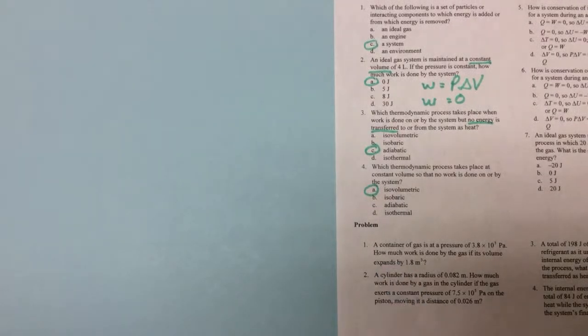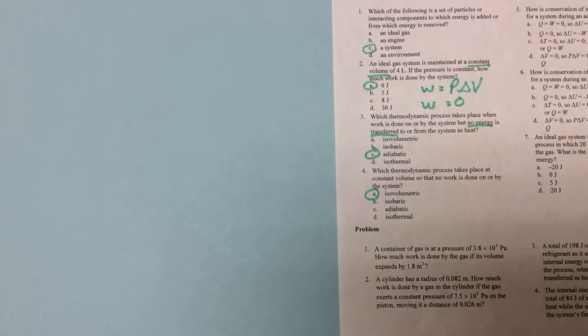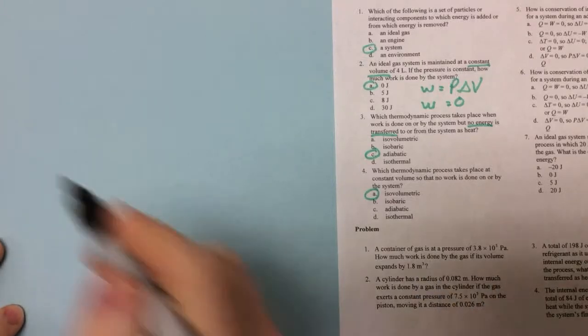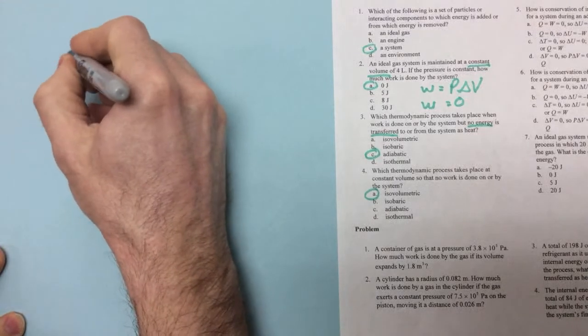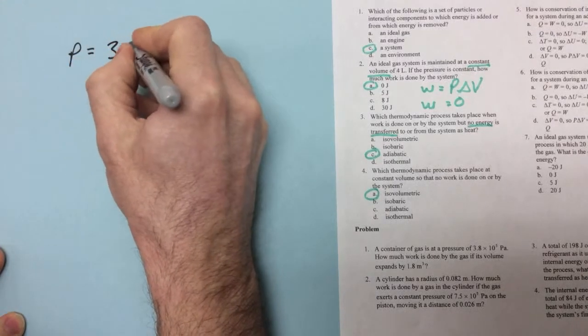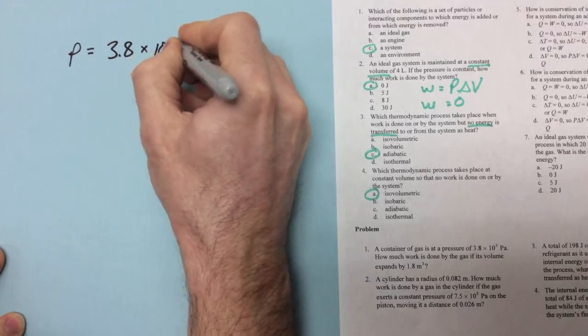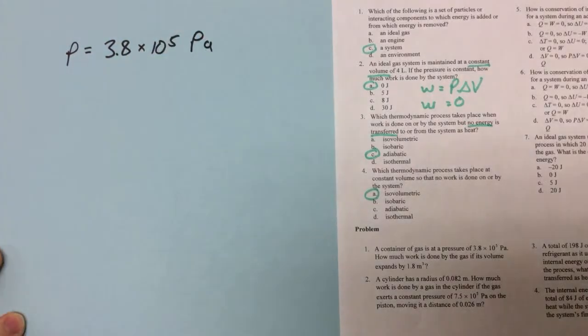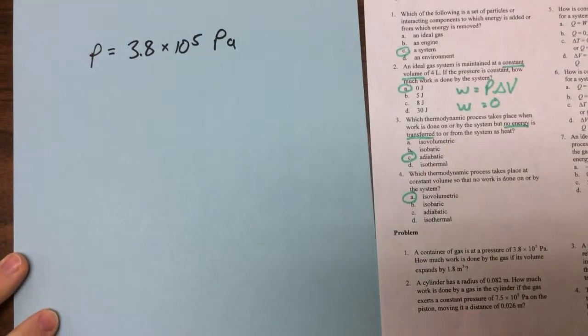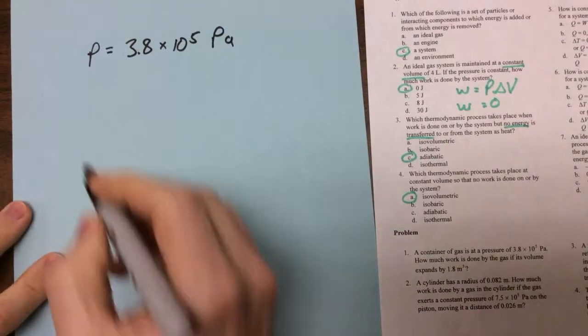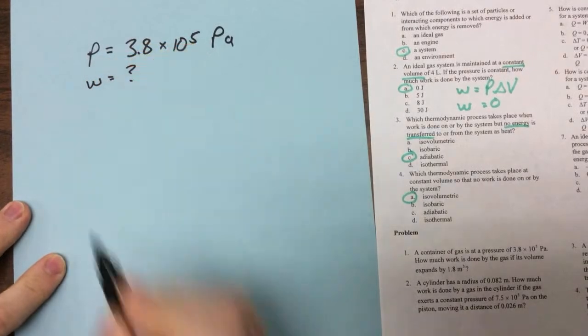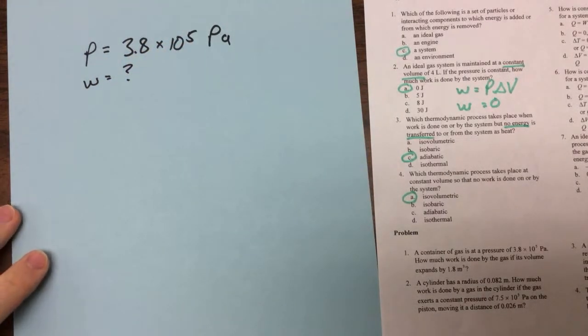All right. A container of gas is at a pressure of 3.8 times 10 to the 5th pascals. So the first thing we're going to do is just identify what our knowns and unknowns are. So we have, in this case, a pressure, and it says 3.8 times 10 to the 5th pascals, okay? And next up, it says how much work, right? So our question is, how much work is done by the gas if its volume expands by 1.8 meters cubed?